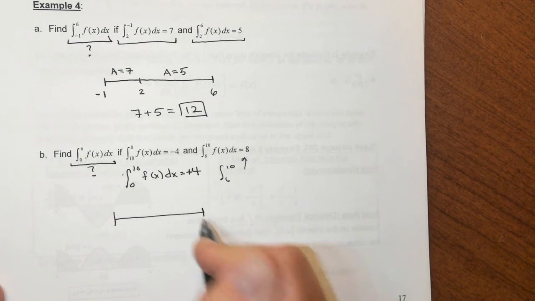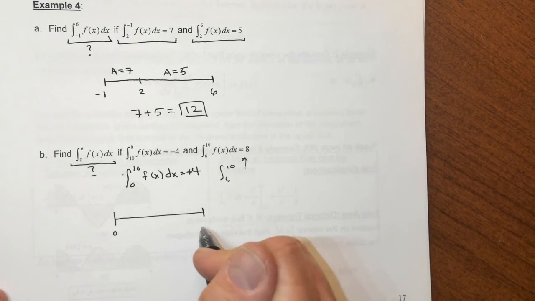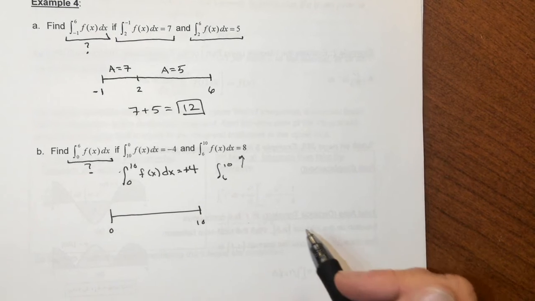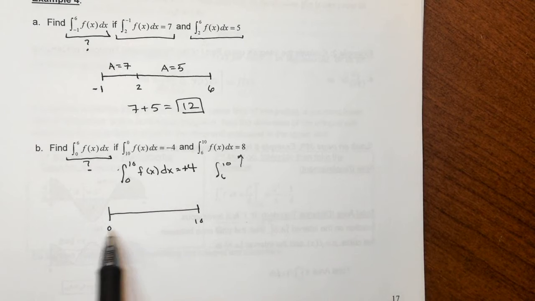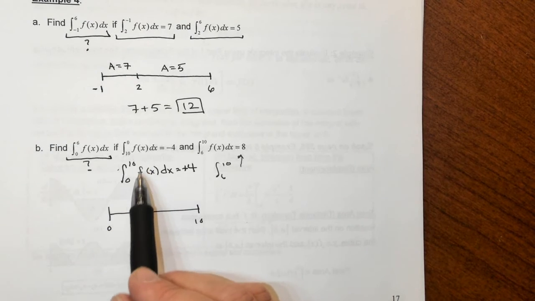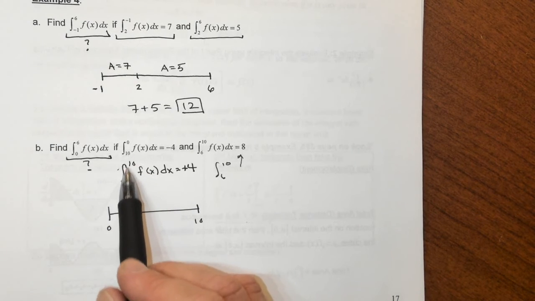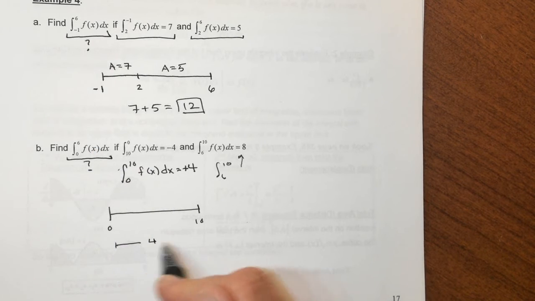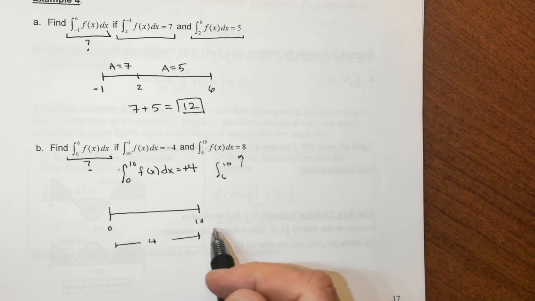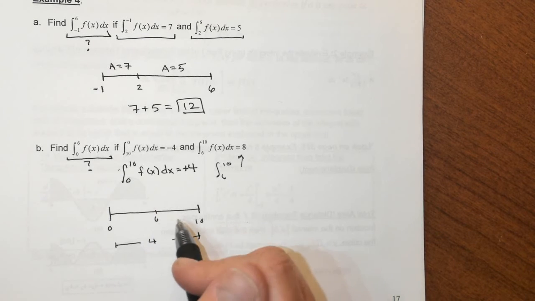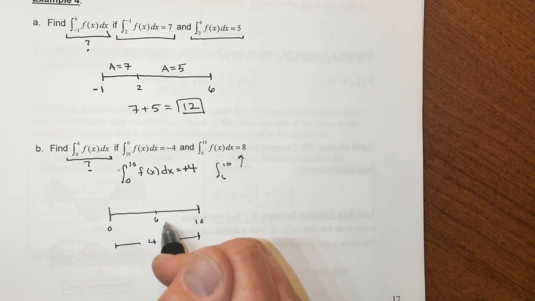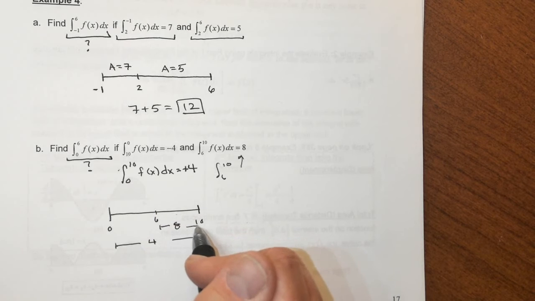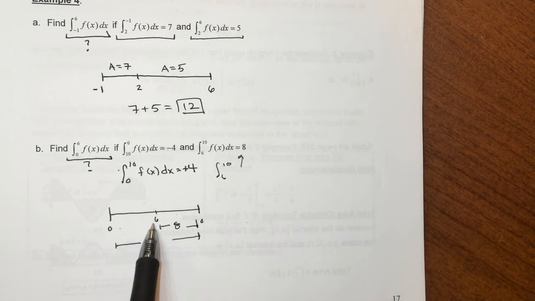And again, I think this is best if we draw ourselves a line. I took the largest interval here, from 0 to 10 is bigger than 0 to 6. So I know this whole area is 4, but I know that this area from 6 to 10 is 8. So I want to find the area from 0 to 6.